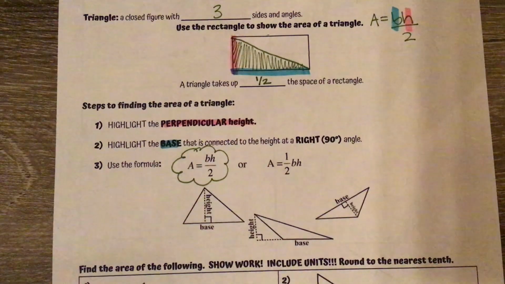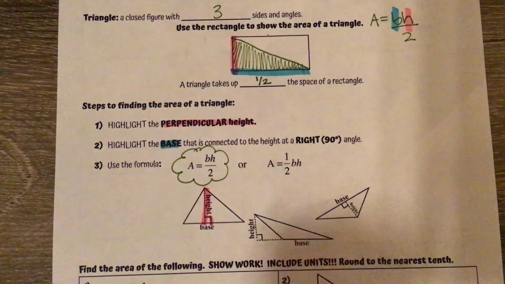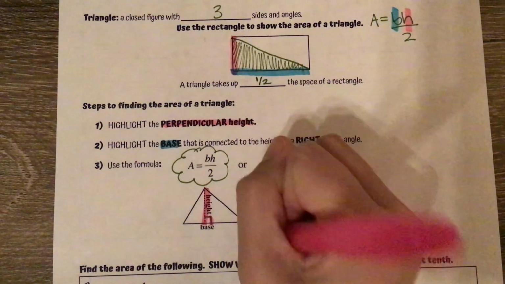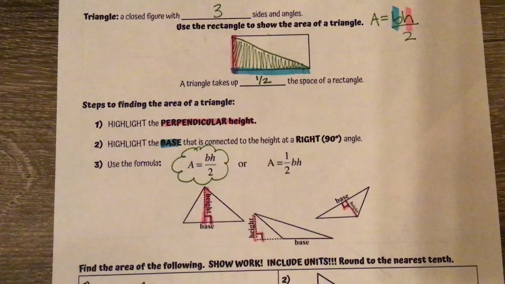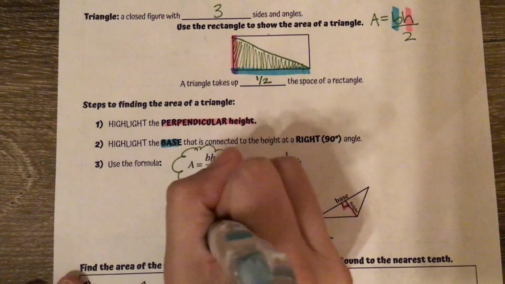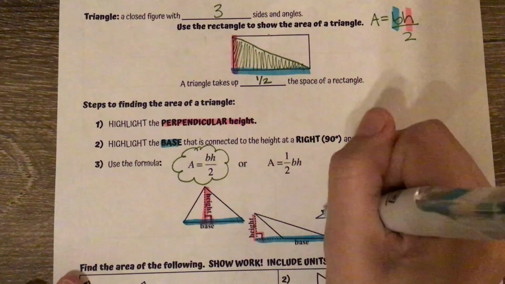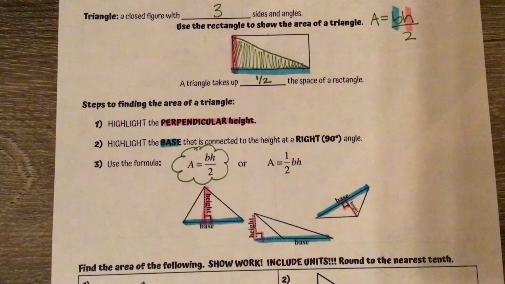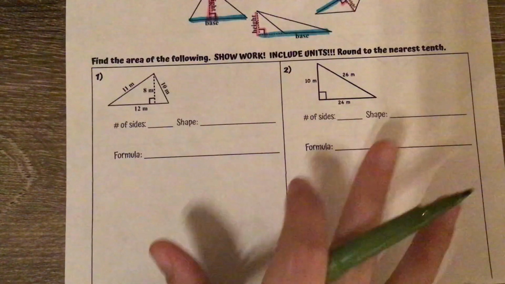So the first thing that I look for in these triangles is that perpendicular height with that little 90-degree angle. And our base is whatever side connects to that. So this side here, and in this case, it's the top because that's what it connects to. So let's look at some examples here.